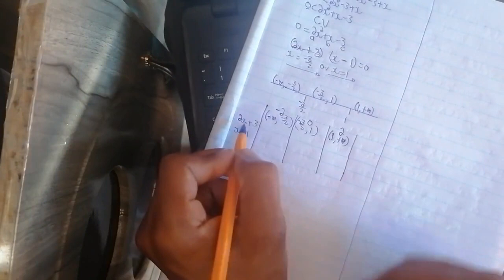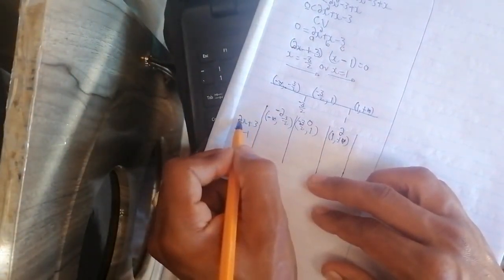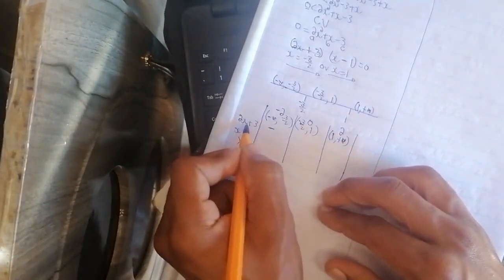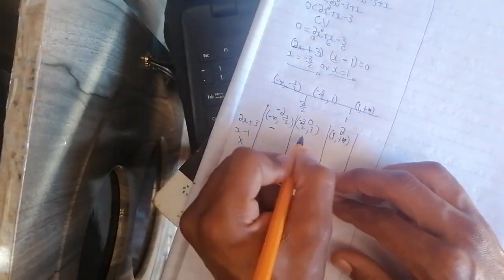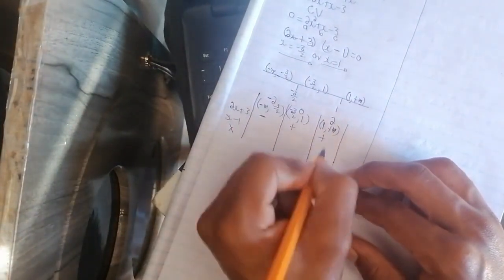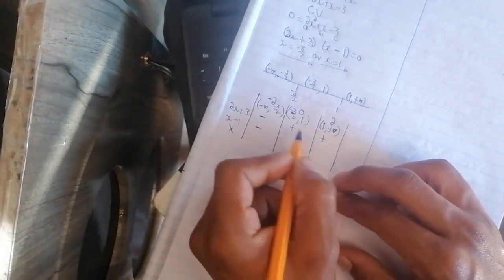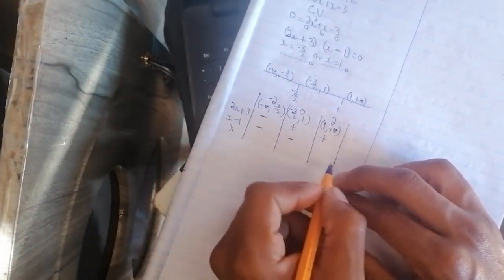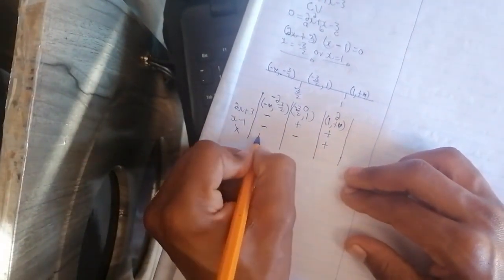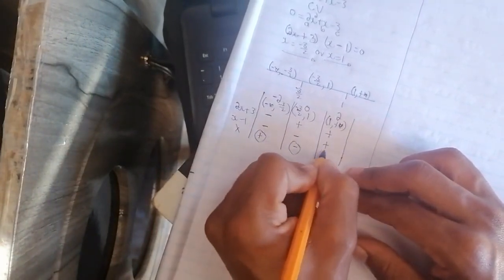And now let's substitute in here. Where we see x, we plug in minus 2. So this would be minus 4 plus 3, that's a negative. 0, 2 times 0 plus 3, that should give a positive. 2 times 2 plus 3, that should also give a positive. Minus 2 minus 1 is a negative. 0 minus 1, it's a negative. 2 minus 1, it's a positive. Multiply those two, multiply those two, multiply those two.